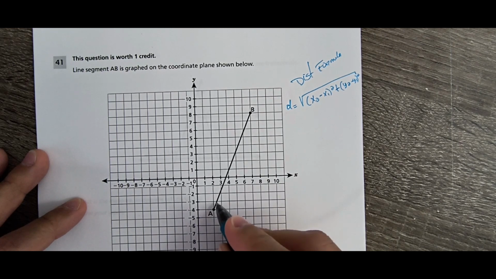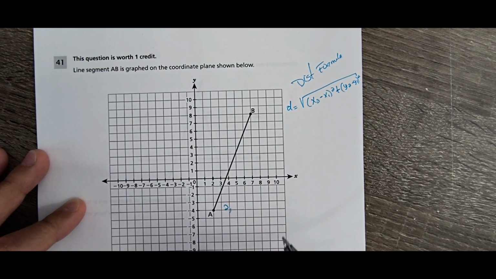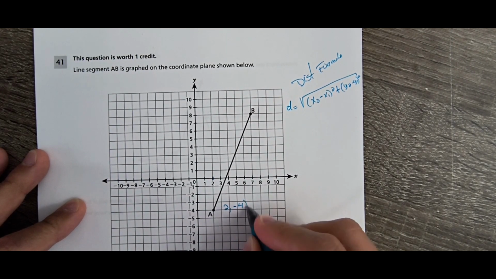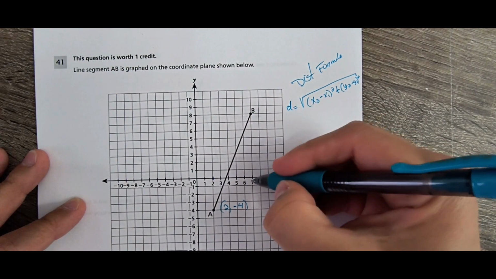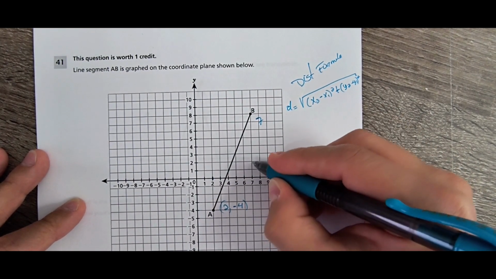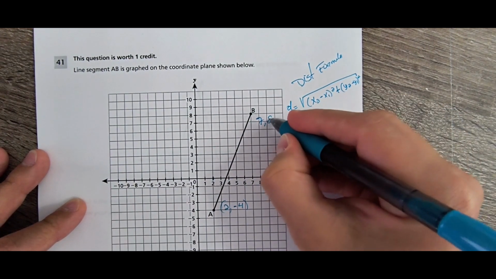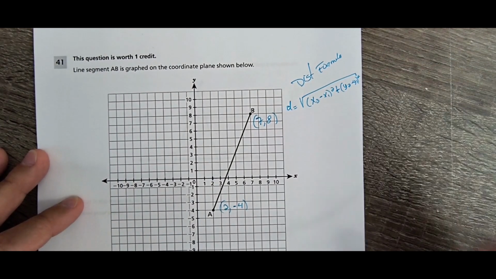The coordinates of point A are 2 comma negative 4. And the coordinates of my point B would be 7 comma 8. All we have to do is to use the formula and we will be able to obtain our side length. That's one way for you to do it.